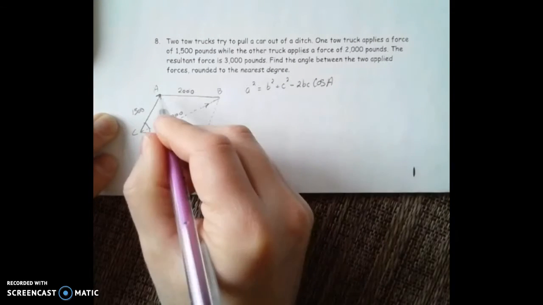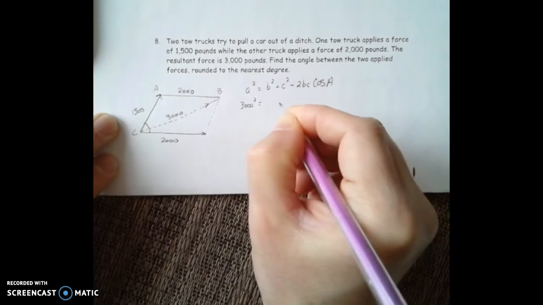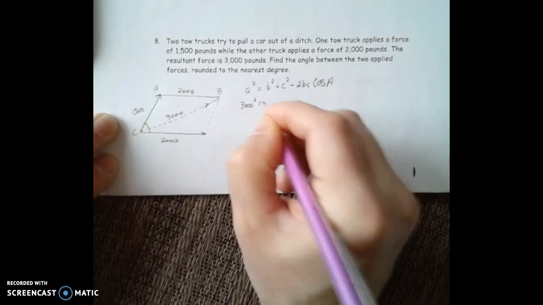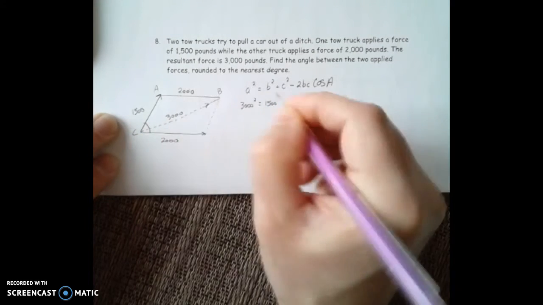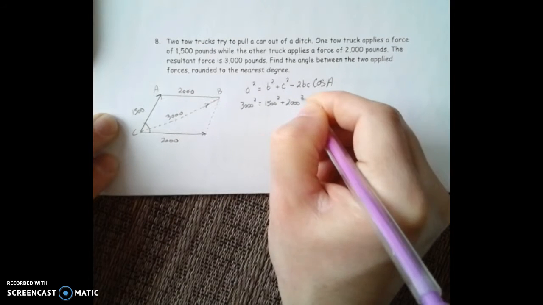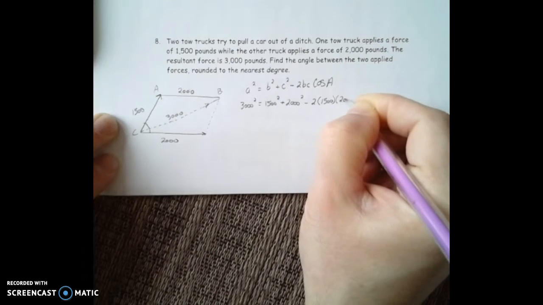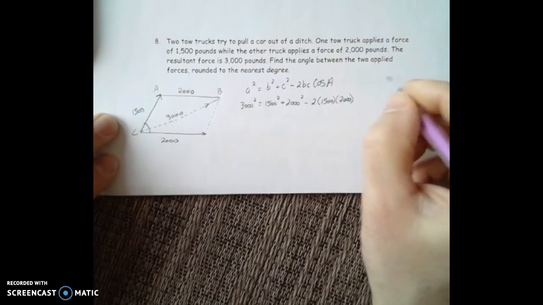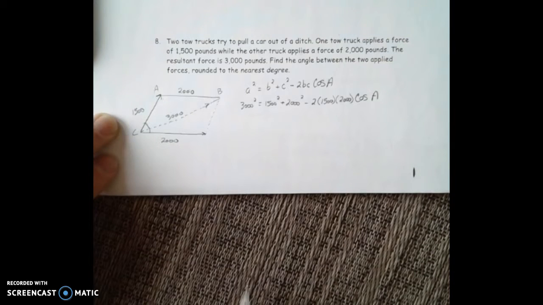A squared, across from angle A, is 3,000, so 3,000 squared equals B squared, which is 1,500 squared, plus C squared, which is 2,000 squared, minus 2 times 1,500 times 2,000 times the cosine of angle A. Angle A, again, is what I'm looking for.